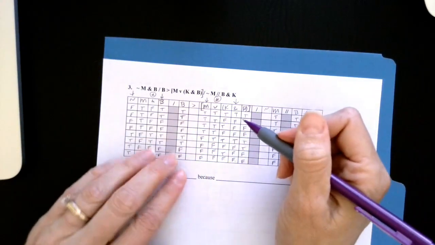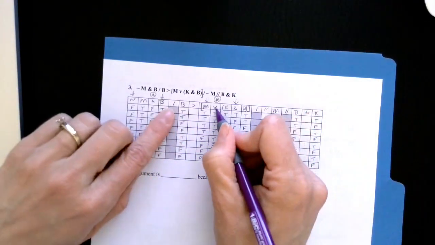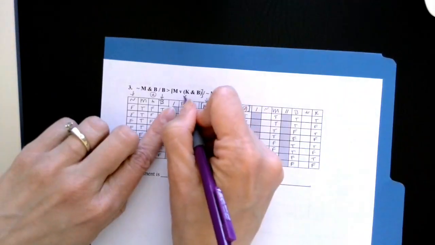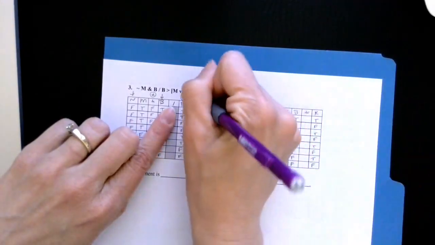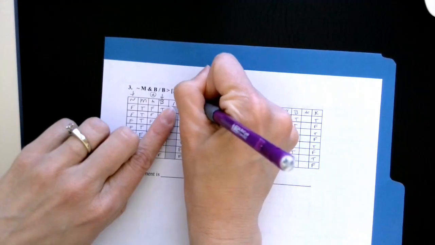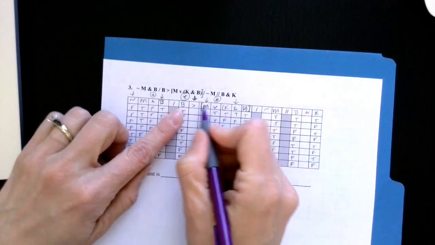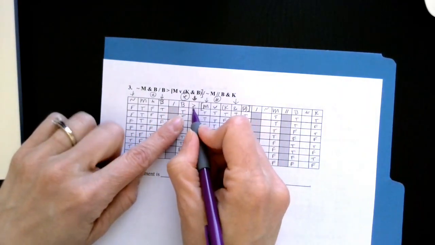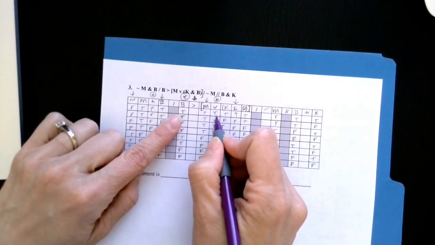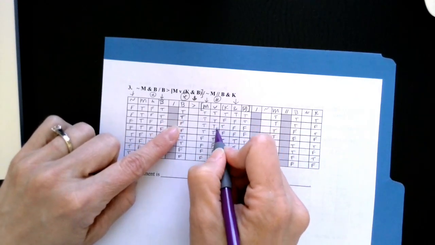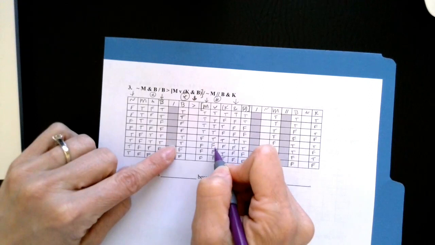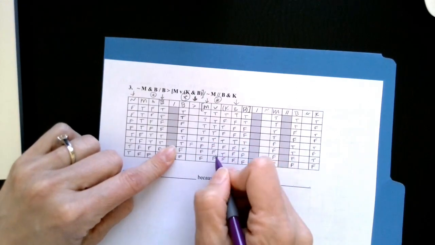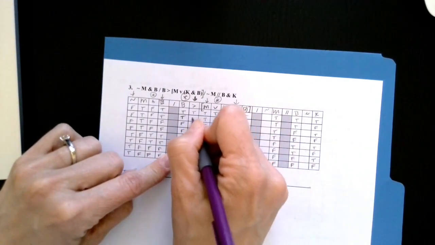Now we use that column and this column to come up with this column. We're doing a conditional, so we're looking for TF. So TT, TT, FT, FT, TT, TF. This is TFF. That's the only one. Everything else is true.